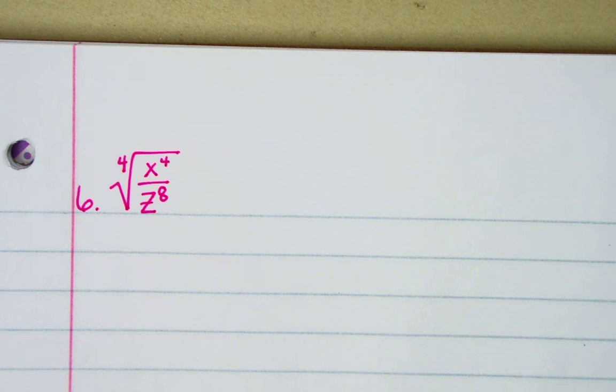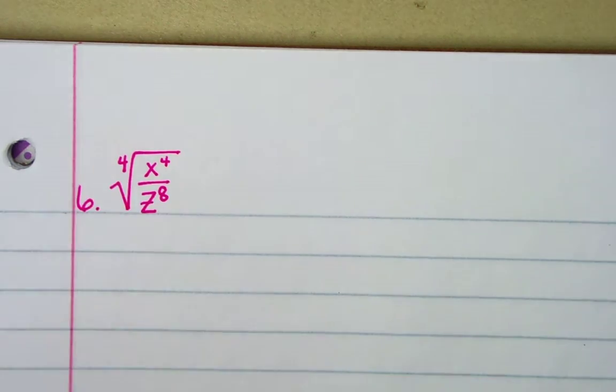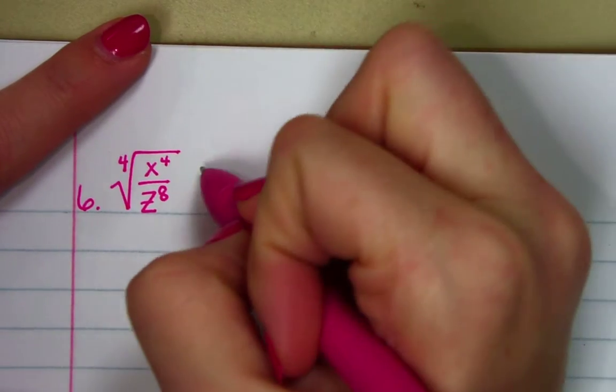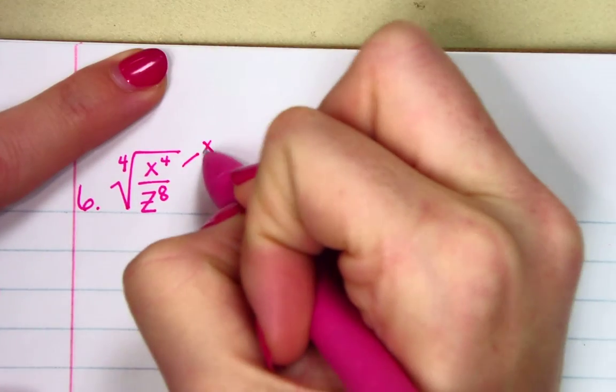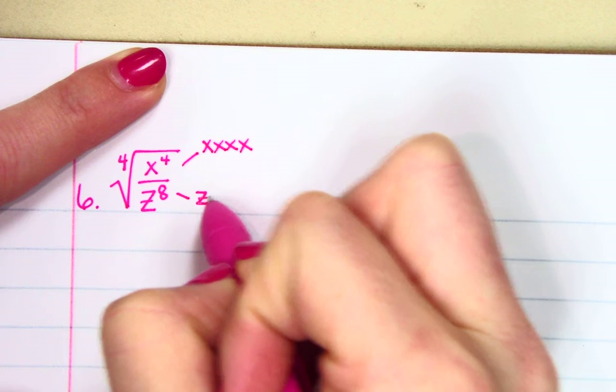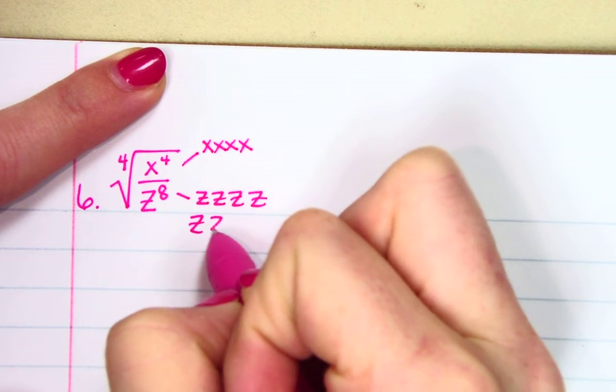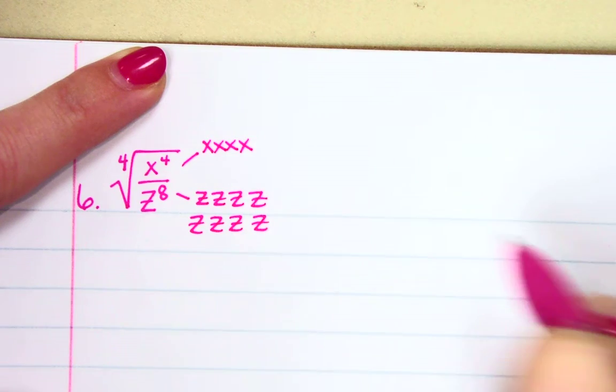Now, if there was x's on the top and on the bottom, I would need to subtract the x's on the top minus the x's on the bottom. But since we have x's on top, z's on bottom, then we're just going to break it down. Okay. We need groups of 4, right? So let's see. On the top, we've got x, x, x, x. On the bottom, we've got z, z, z, z, z, z, z, z.